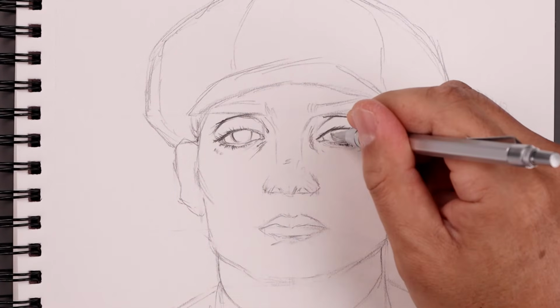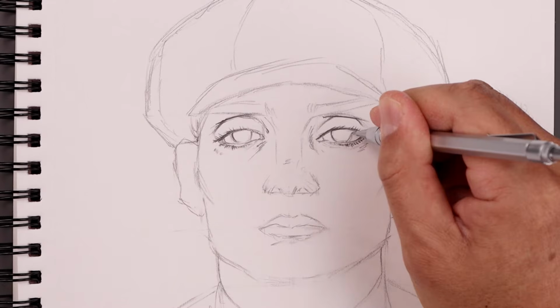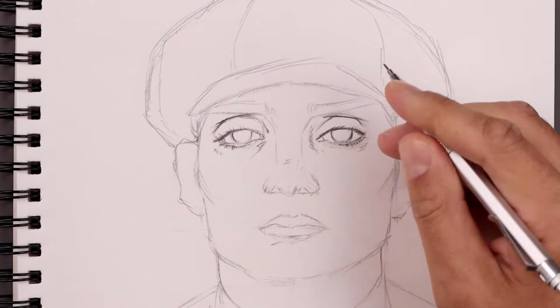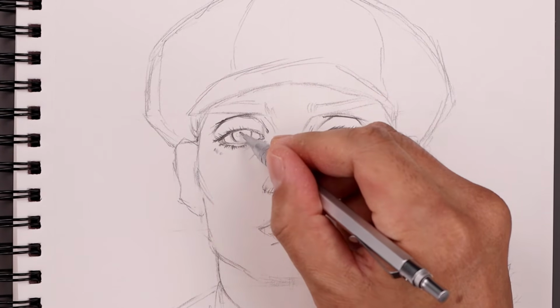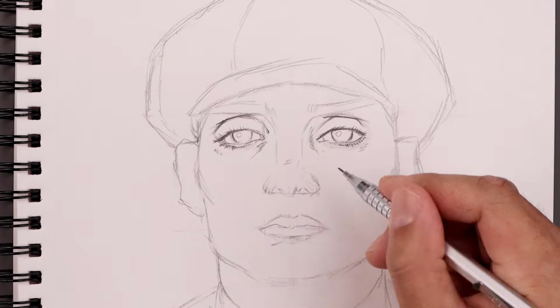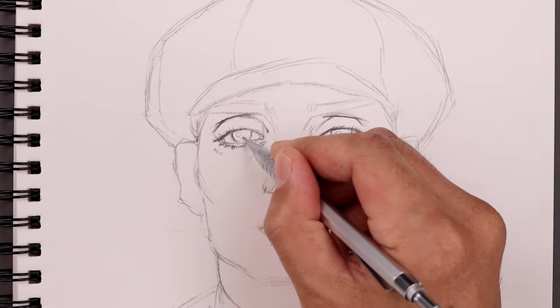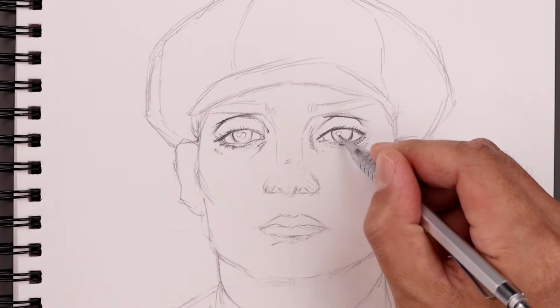Back and trace the outside of the iris. Add a small highlight circle on the top left side of the eyes. And we'll add a smaller circle in the center for the pupil going in behind that highlight.